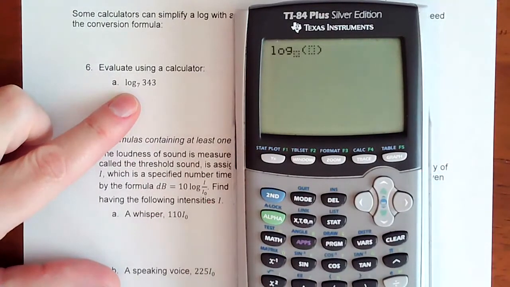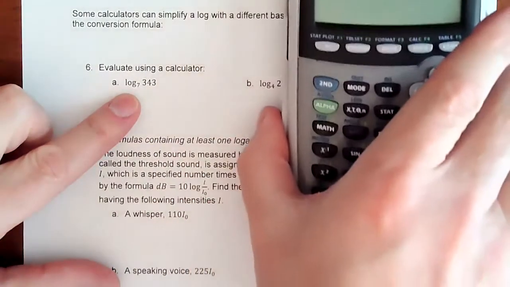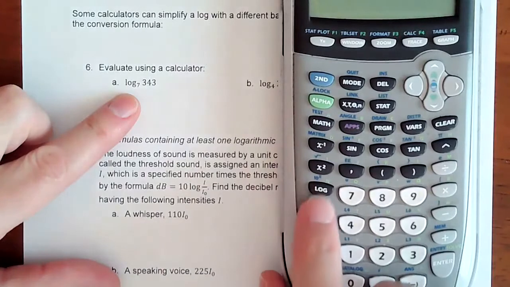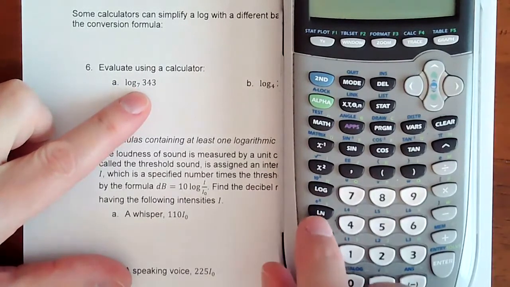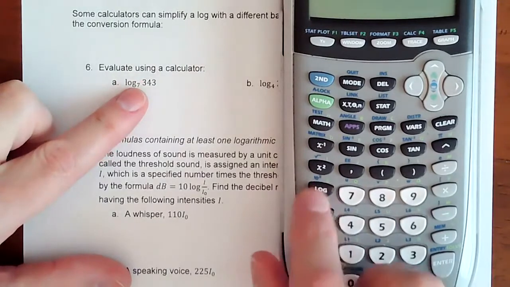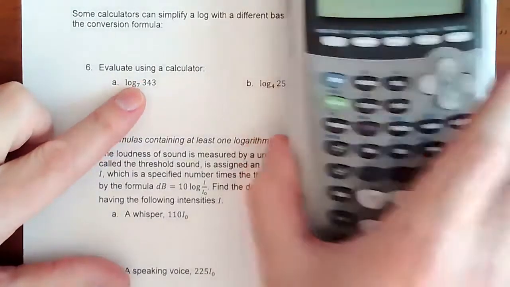So how do I get this answer if I cannot change whatever base? My only options would be these two buttons. These are my two logs, but this log is stuck at a base of 10 and this log is stuck at a base of e. And that's a base of 7. So how do I get this answer by using these two buttons when I can't change the base to the 7? There's a formula for this.